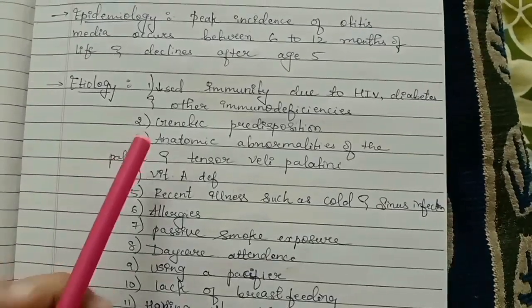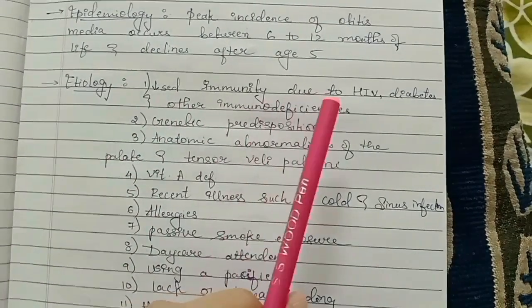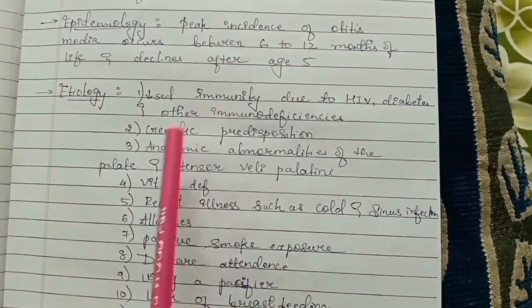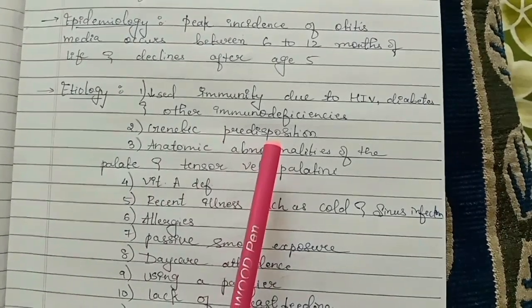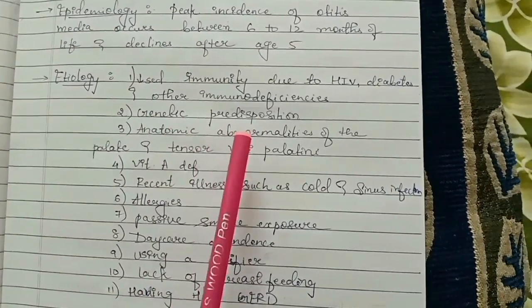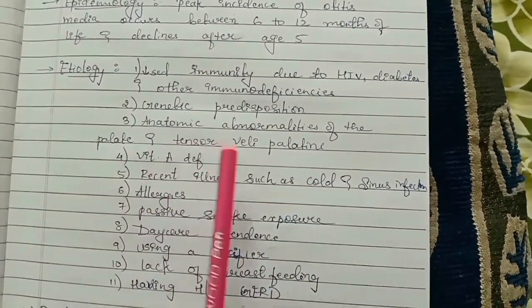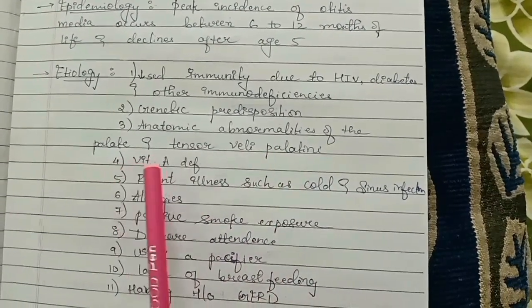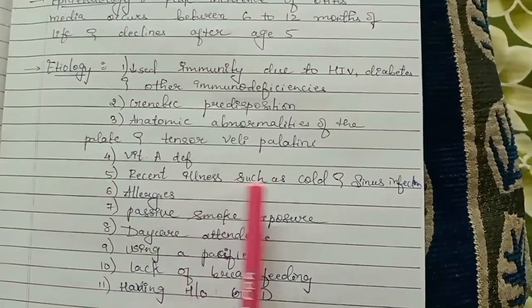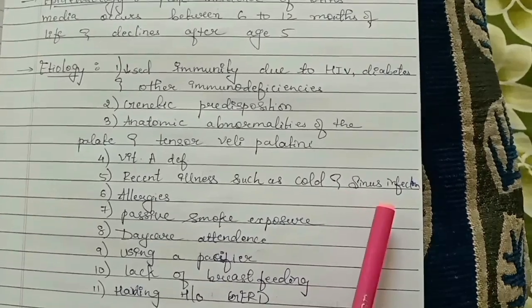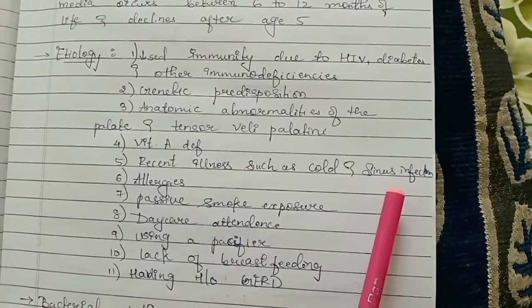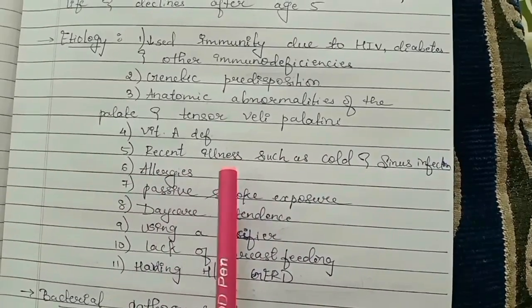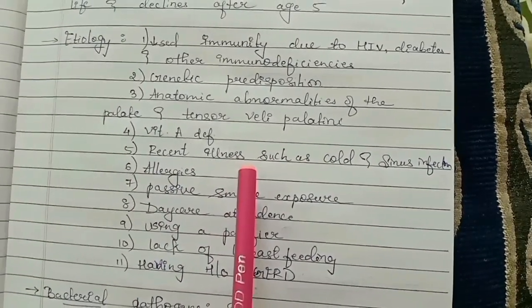Now next, what are the causes or etiology? In the etiology, there is decreased immunity due to HIV, diabetes, or other immunodeficiencies. There is genetic predisposition. Then anatomic abnormalities of the palate and tensor veli palatini. Then vitamin A deficiency. Then recent illness such as a cold or sinus infection, as I told you earlier that it is preceded by an upper respiratory tract infection. Then there are allergies like hay fever or sinusitis.